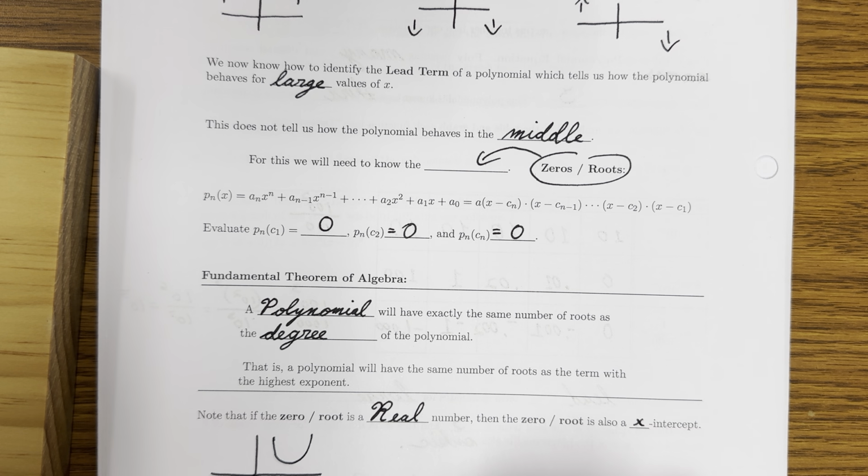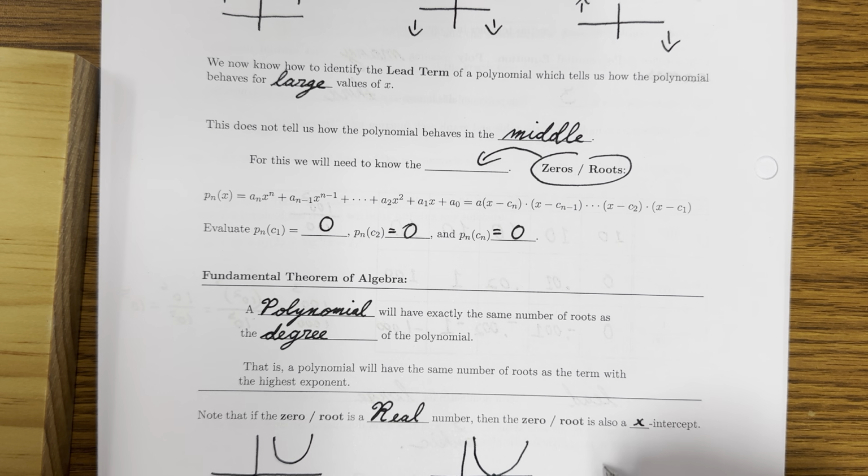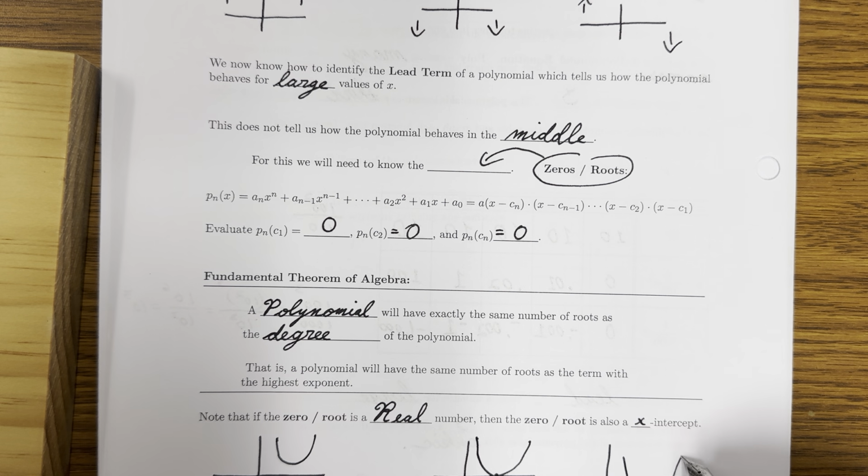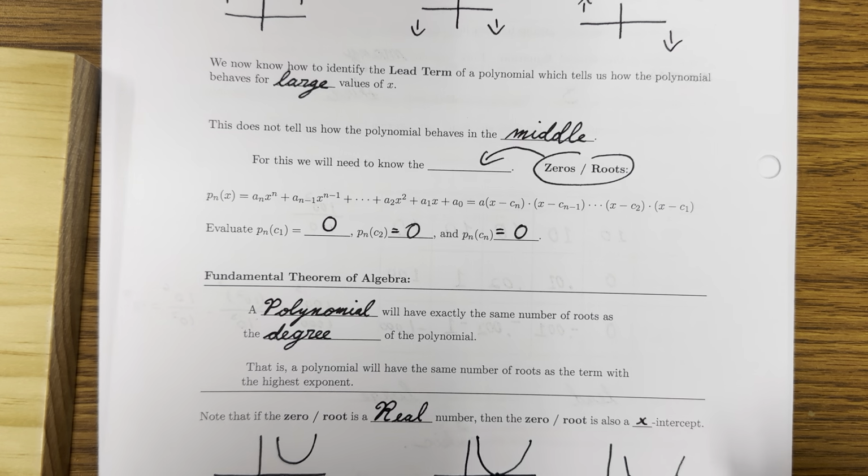If you have one repeated root, well, then you'd have something that looks kind of like this, right? Only one x-intercept. It's repeated twice. Or if you have 2 real roots, well, then you might have something like this, with the roots being here and here.